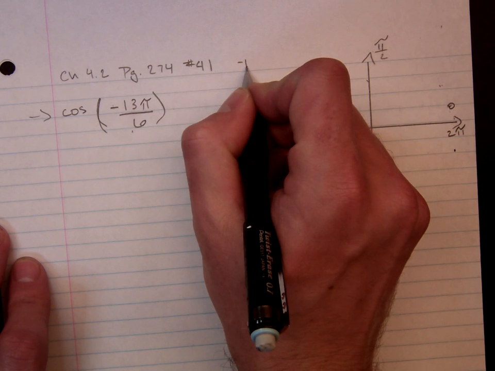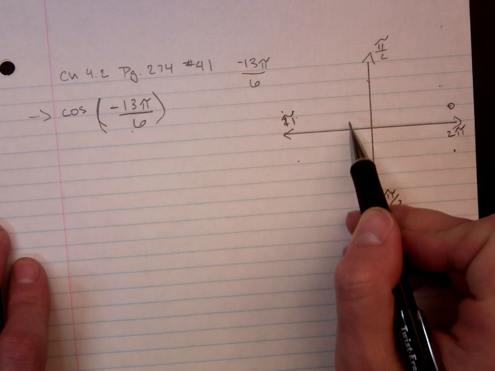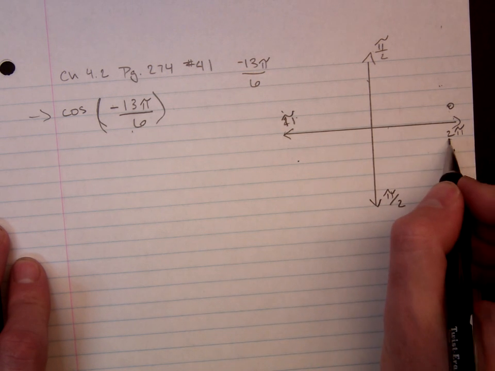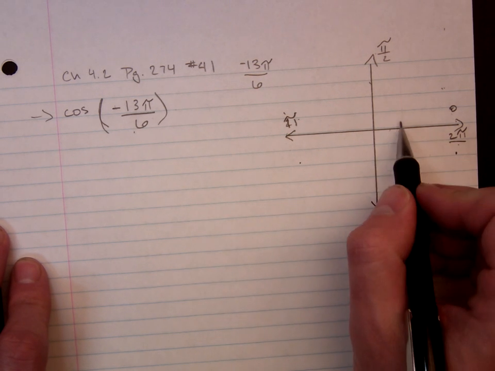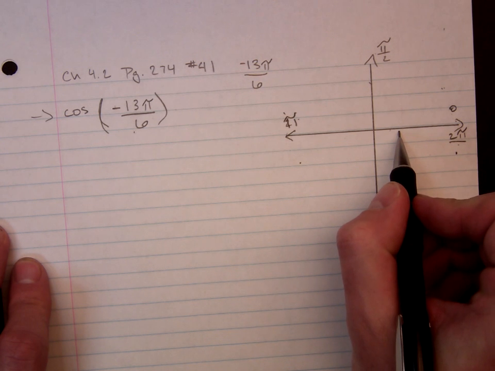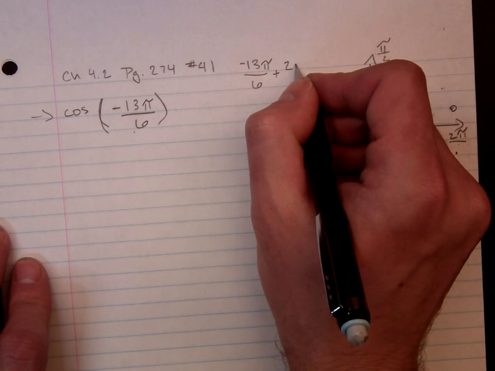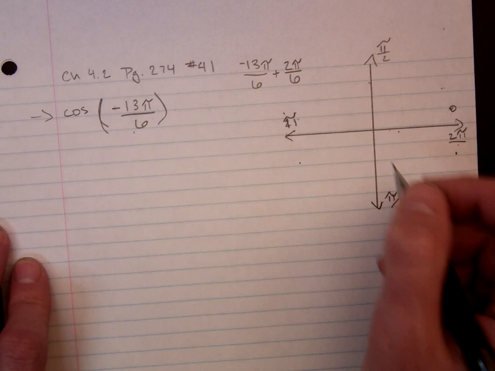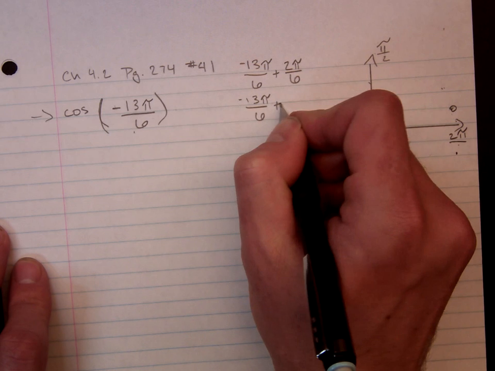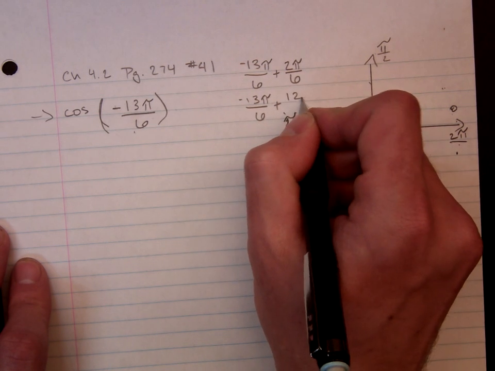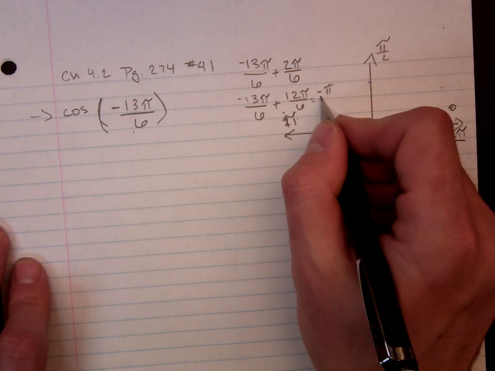Now, the way you can find a coterminal angle is to either add or subtract one or more full revolutions around the unit circle. So what we're really talking about is adding or subtracting 2 pi, as 2 pi will take you one revolution around your unit circle. So I'm going to add 2 pi to get it closer to a positive number. Okay, so 2 pi over 6. Well, to add that, I'm going to need to come up with an equivalent fraction, so plus 12 pi over 6. Okay, and that's going to get me to negative pi over 6.